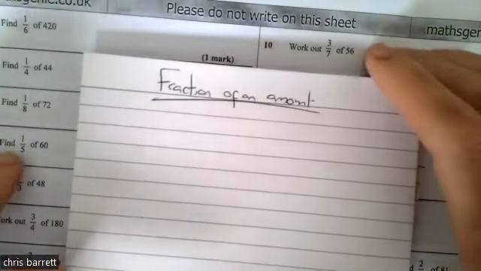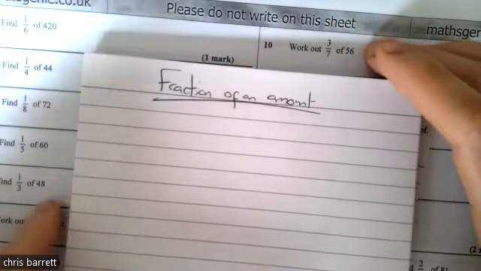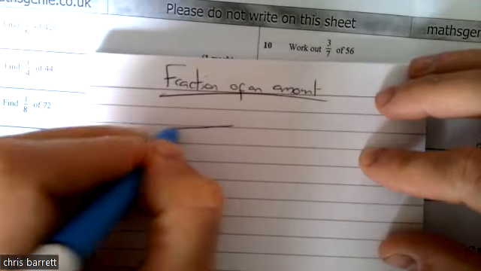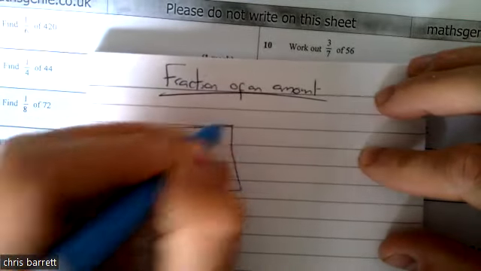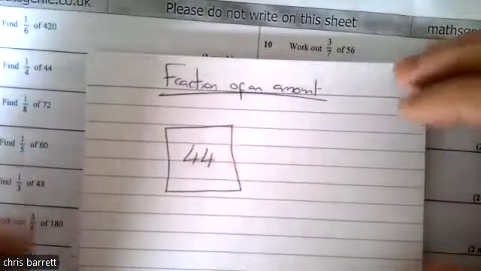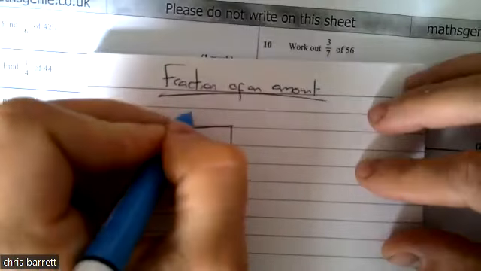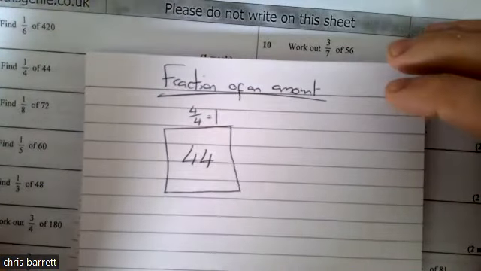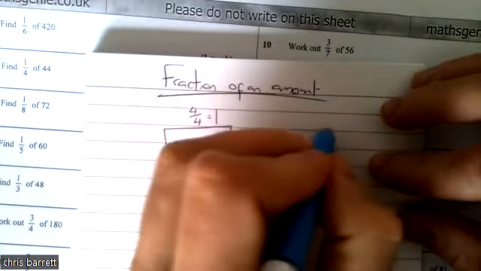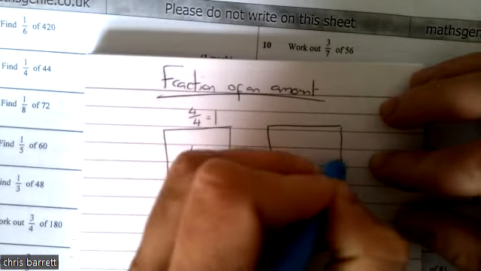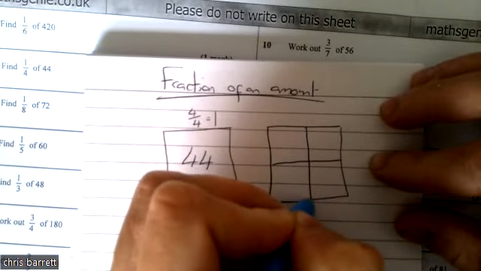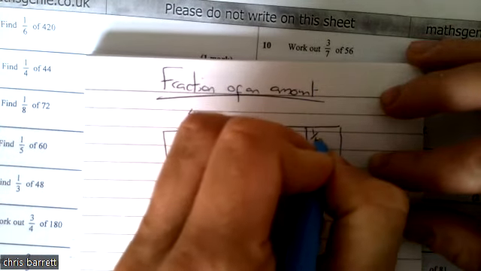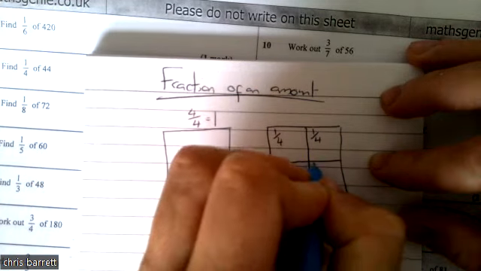So if we look at, say for example, this question here, a quarter of 44. What basically you've got is everything you've got is worth 44. So effectively that is worth 4 quarters or a whole one. Because we want to find out what 1 quarter is, if we take everything that you've got and then split it into 4 equal pieces, each one of those pieces is worth 1 quarter.